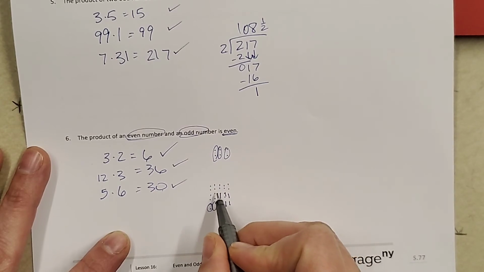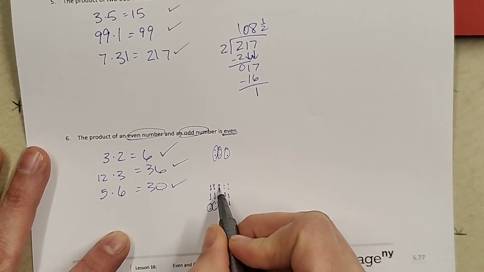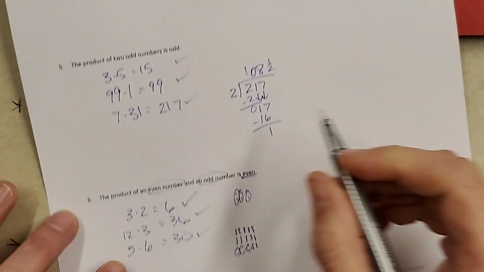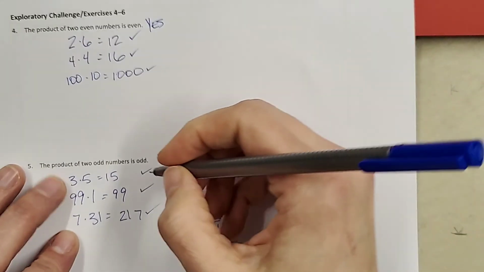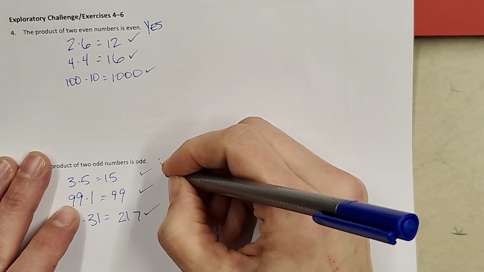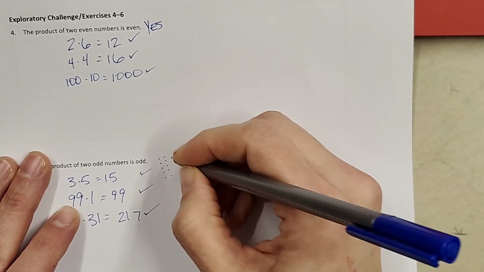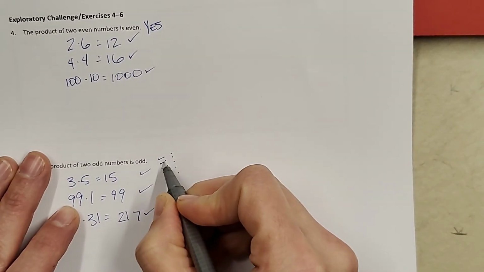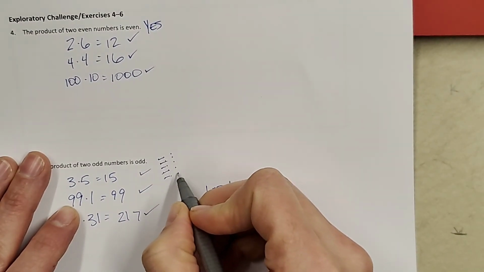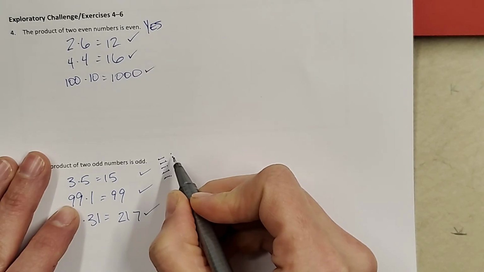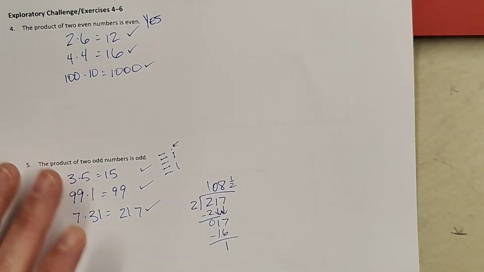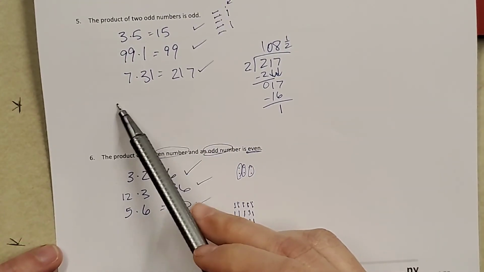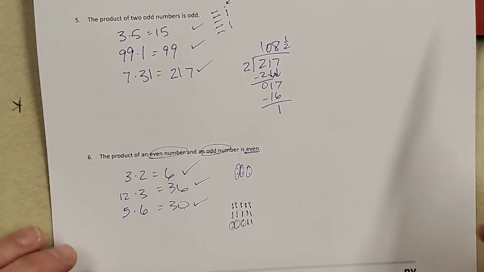Oh, this looks so much easier than circling. Everybody had a pair, right? But up here, 3 groups of 5, 1, 2, 3, 4, 5, and so on. Pair, pair, pair, pair, pair, pair, pair. Left over. Just so you know, I'm not drawing 99 dots.